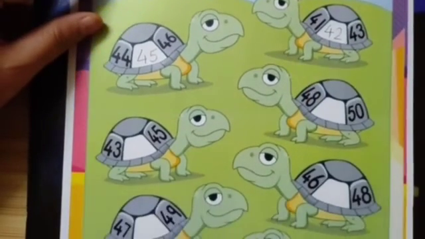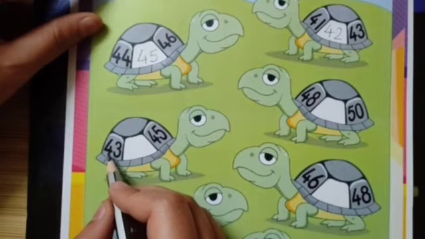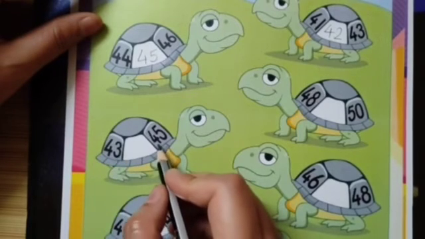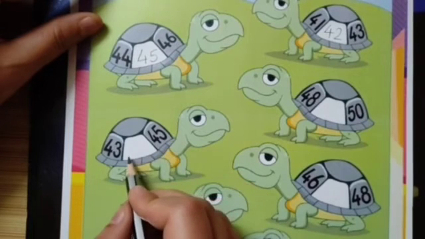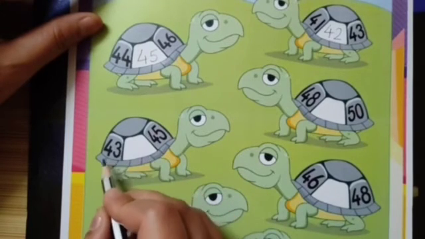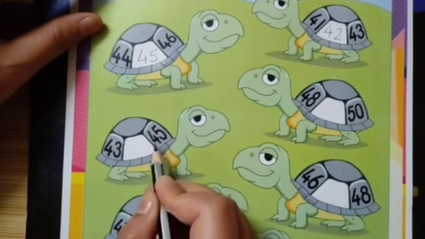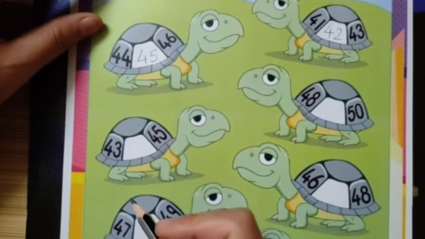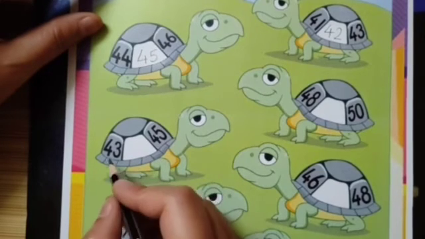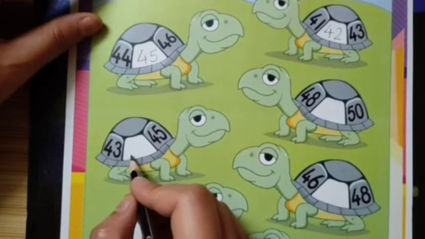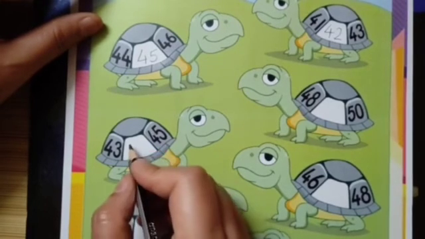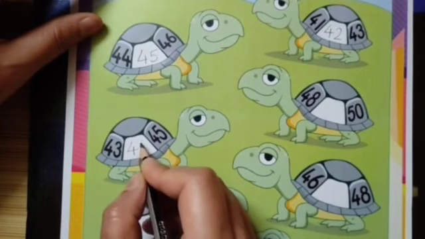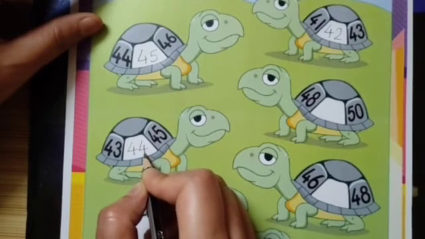Let's see next numbers. This is number 43 and this is number 45. So which number will come here? Which number will come between 43 and 45? Yes, 43, 44, 45. So we will write here number 44.